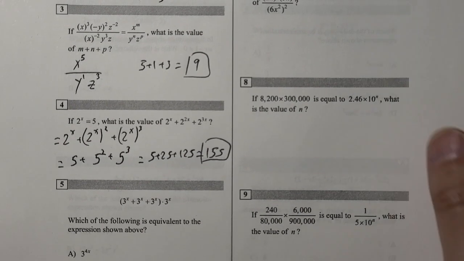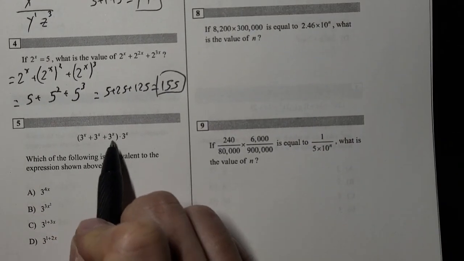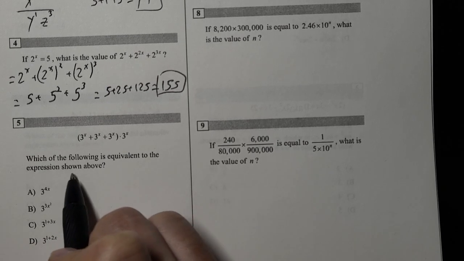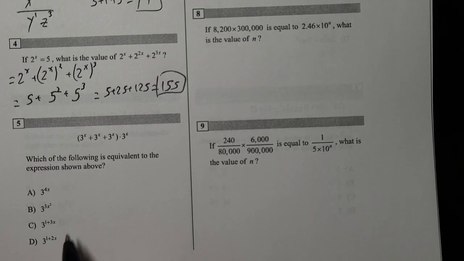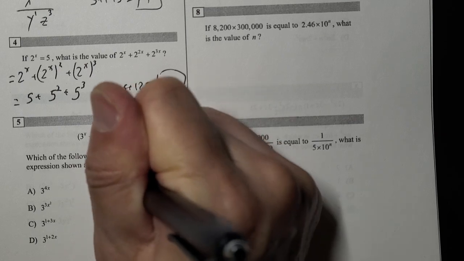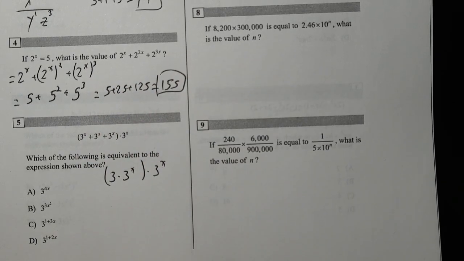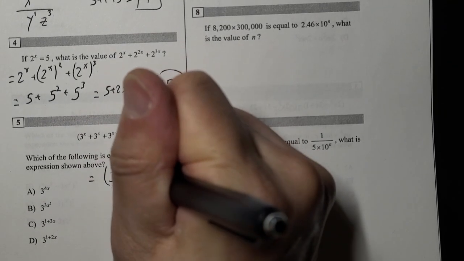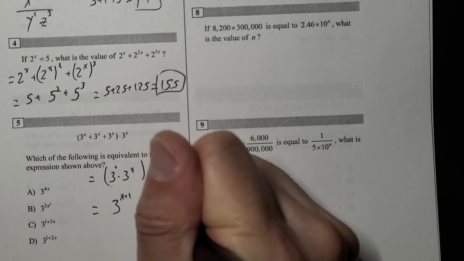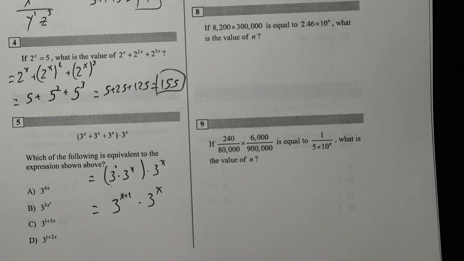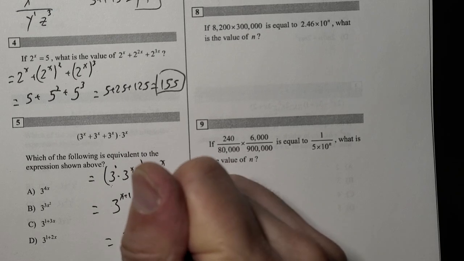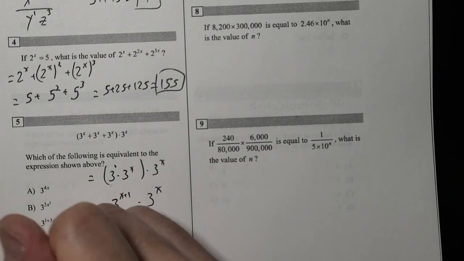Next, this one looks similar. 3 to the x plus 3 to the x plus 3 to the x, all multiplied by 3 to the x, which of the following is equivalent to the expression shown above? Well, 3 of the same thing is the same as 3 times 3 to the x, times another 3 to the x. This is 3 to the first power, right? So we can use properties of exponents again. 3 to the x plus 1 times 3 to the x. They're being multiplied, so I can add the powers. And then again, these are being multiplied, I can add the powers. 3 to the 2x plus 1. Answer is D.